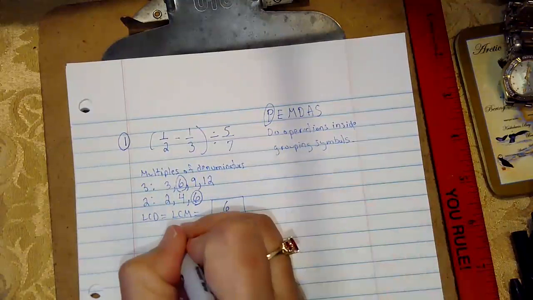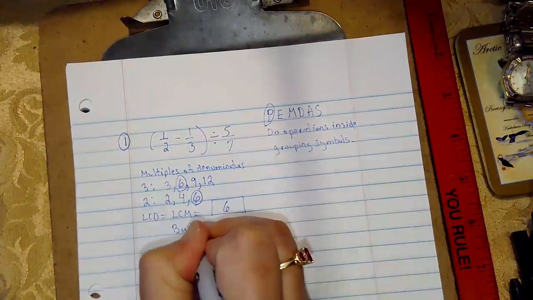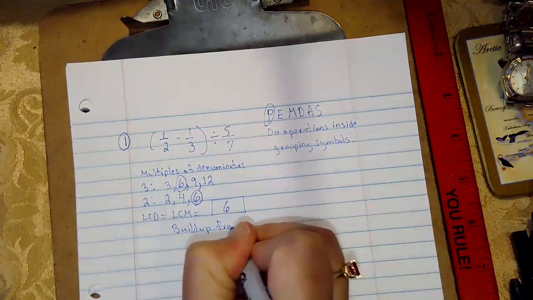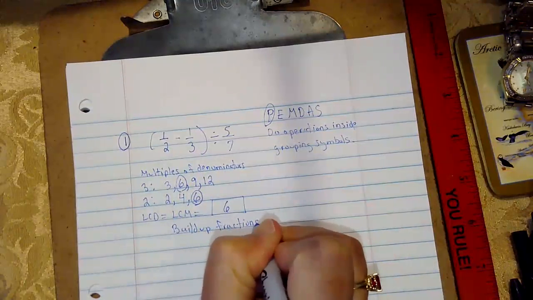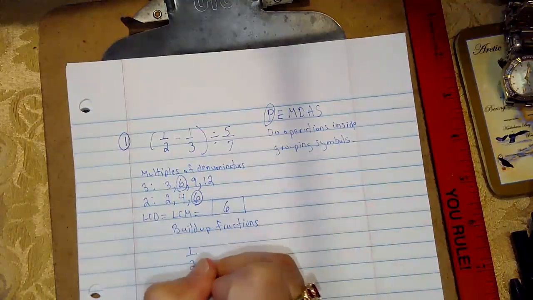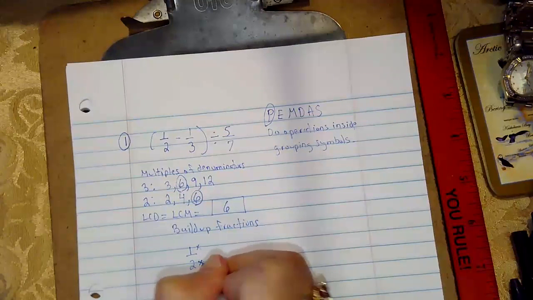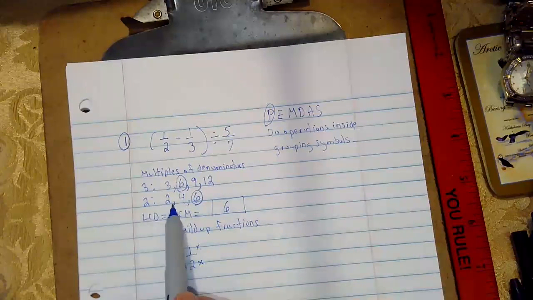Now I'm going to build up my fractions. I'm working with that 1/2, and I'm getting ready to multiply and build it up. I ask myself, how many multiples of 2 do I need to get to 6? You can count here: 1, 2, 3.